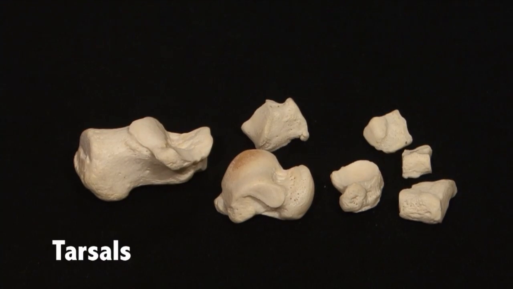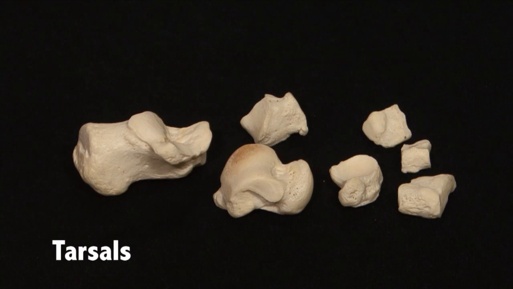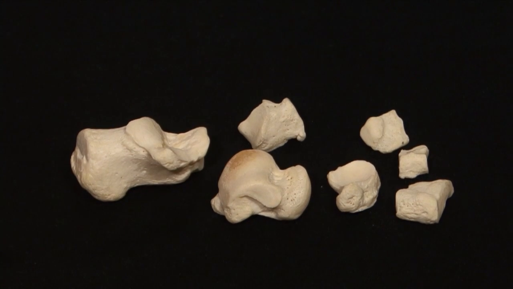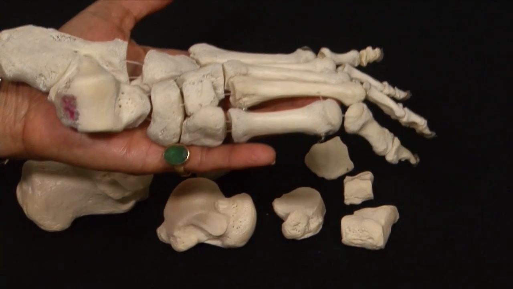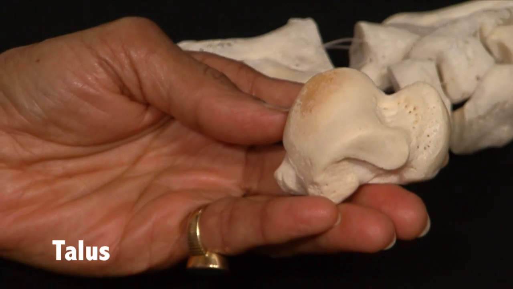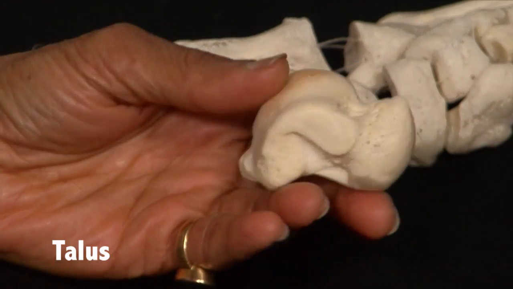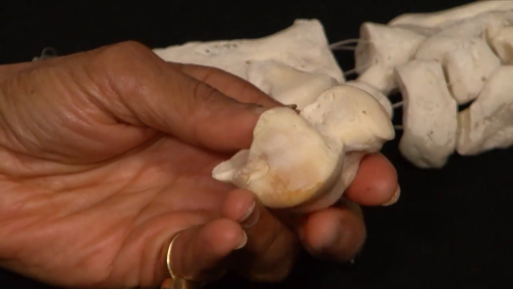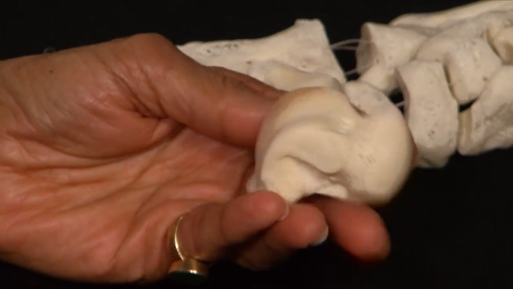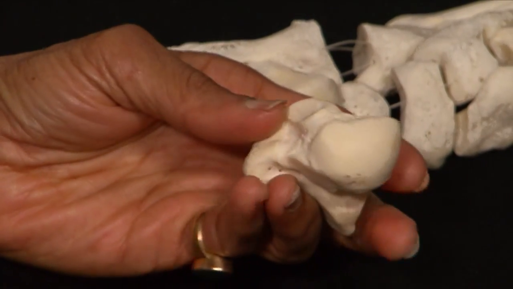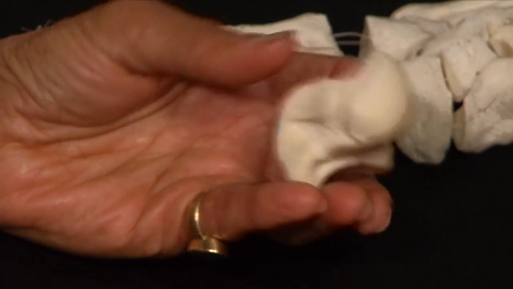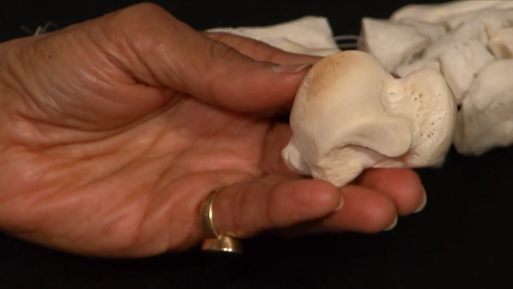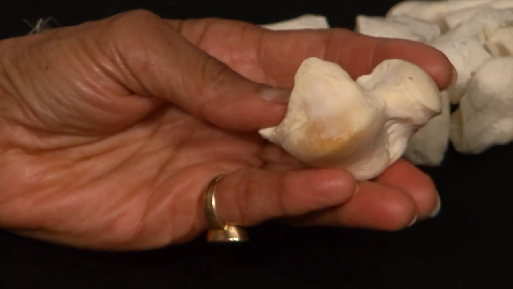The tarsals are much larger as compared to the carpals. This is to support and distribute the weight. The 7 tarsal bones occupy the proximal half of the foot. The talus is the link between the foot and the leg. There are no muscles attached to this bone. Most of its surfaces are covered with articular cartilages. Talar fractures may result in avascular necrosis and non-union.